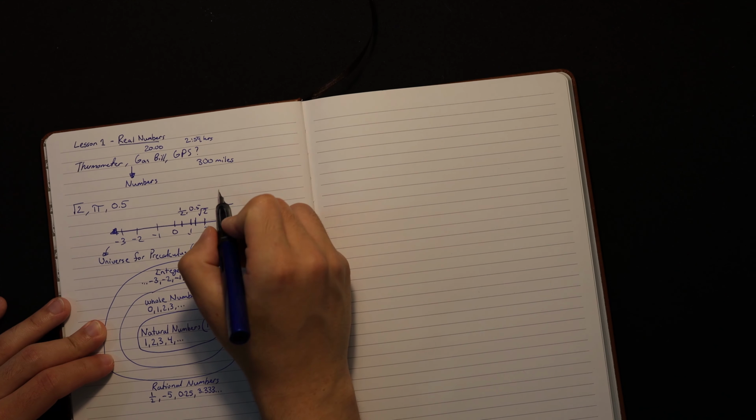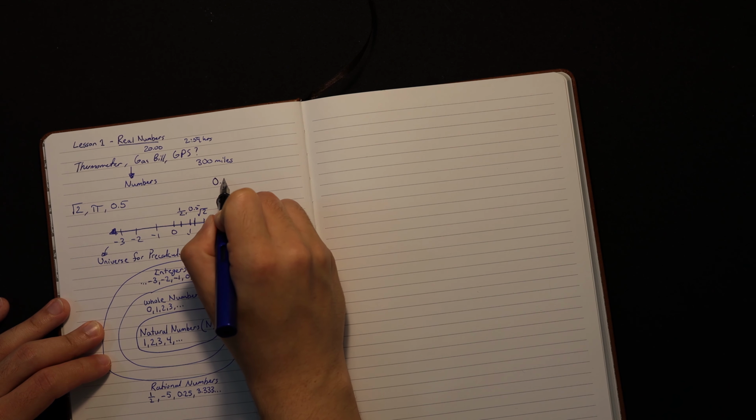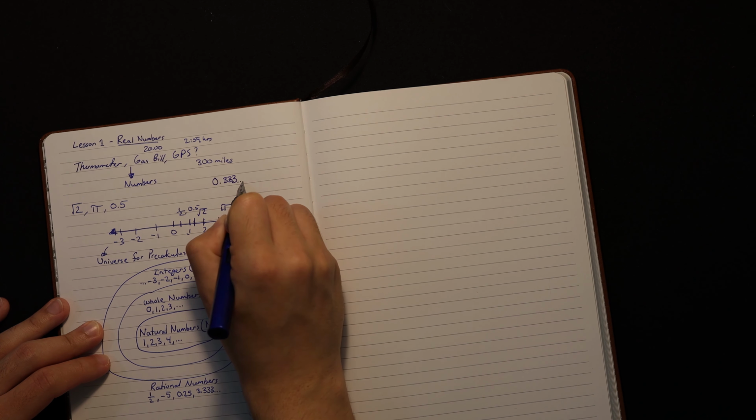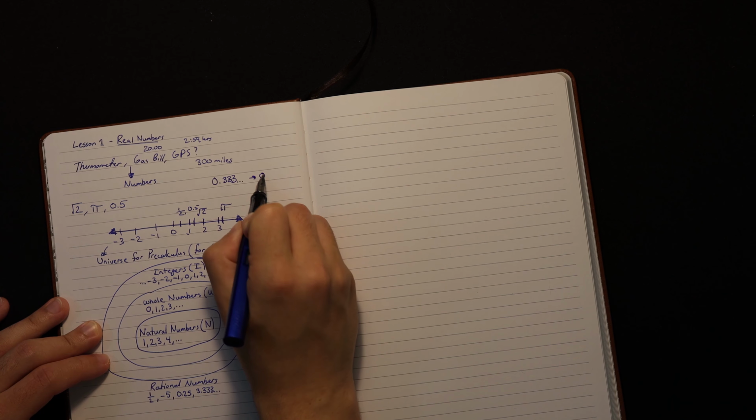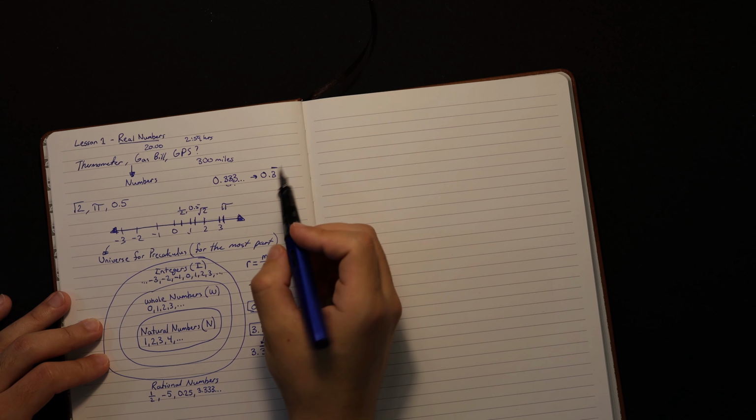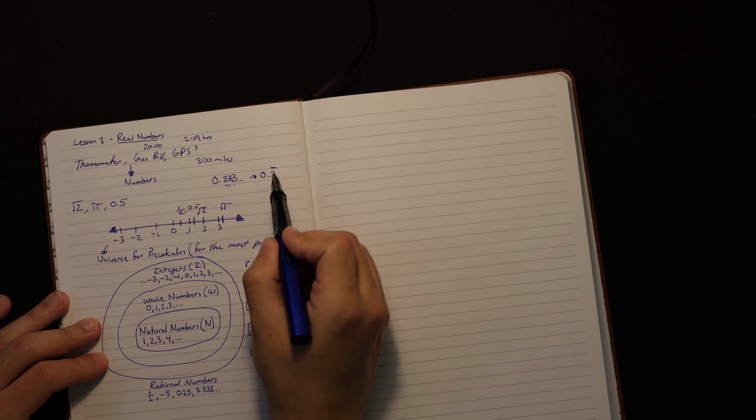Let's do a quick example. If I have the number 0.333 repeating, I could write that as just 0.3 with the bar on top. The number that repeats is 3, so that's the only number that requires a bar on top of it.